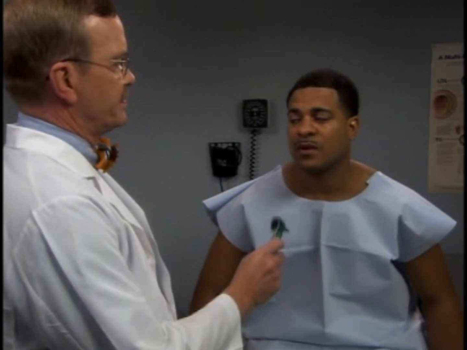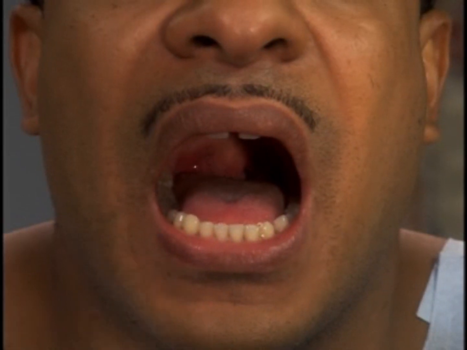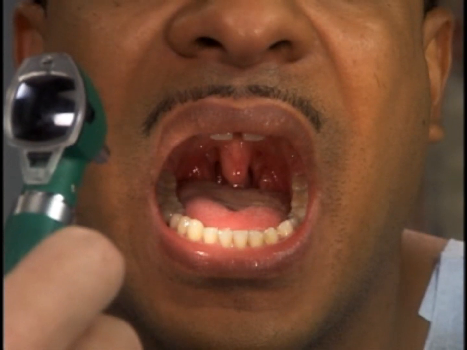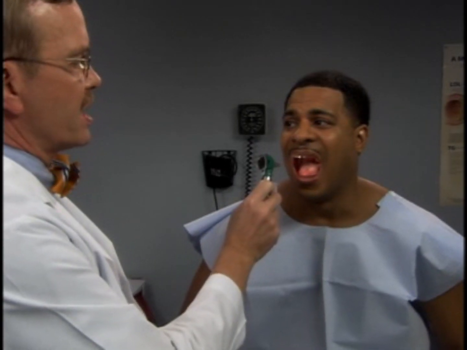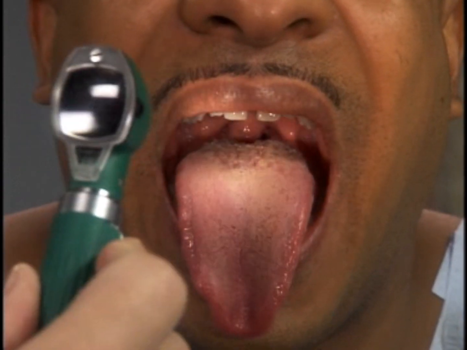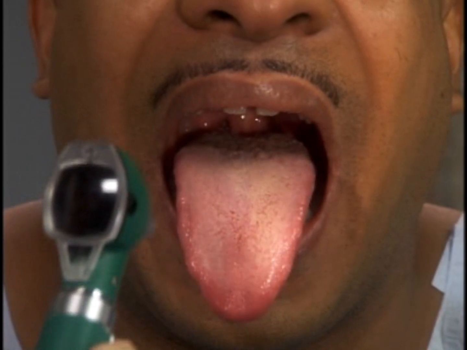Open your mouth, please. Observe for atrophy and fasciculations. There should be none. Now stick your tongue out. Ask the patient to stick out his tongue. Note any asymmetry or deviation from the midline. The tongue should protrude straight out.